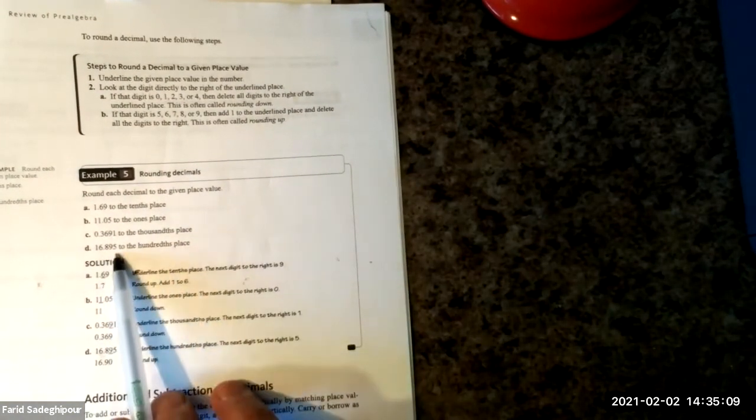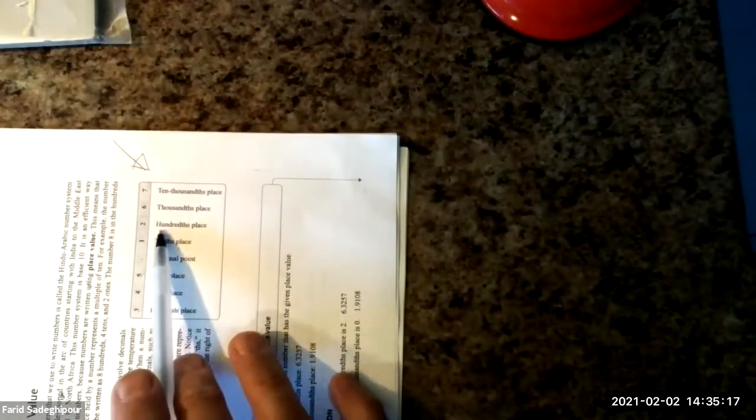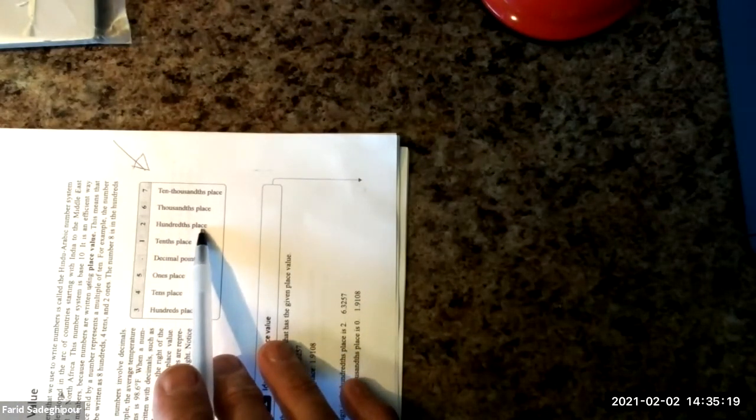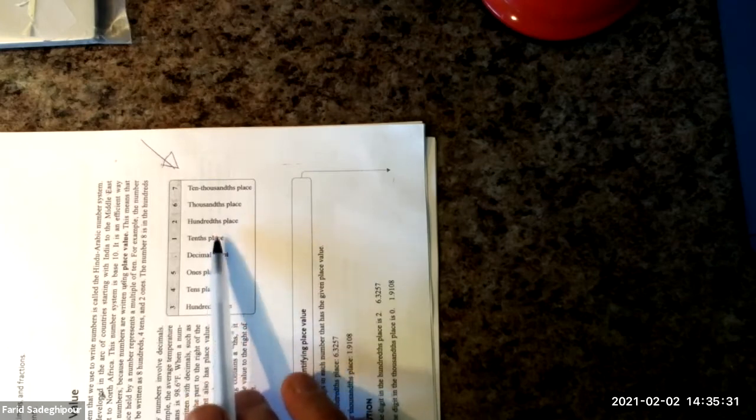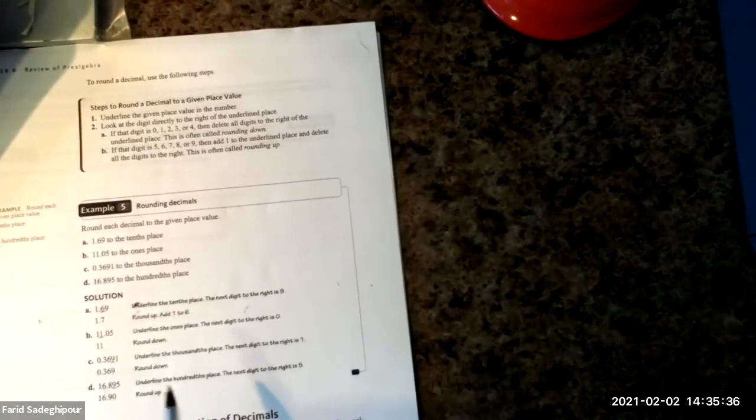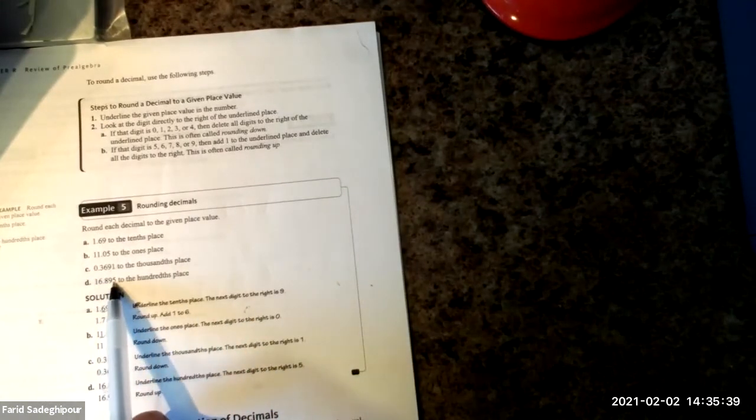16.895, you want to round it to the hundredths place. Again, where's the hundredths place? Hundredths, spelled with a T-H-S. So it's this one, right? It's the second digit after the decimal. So you go here. The second digit after the decimal is this.